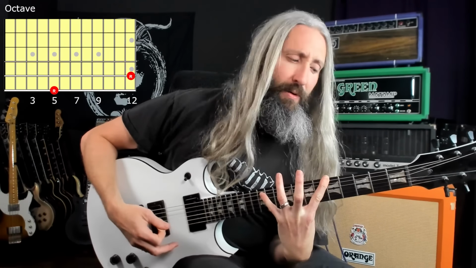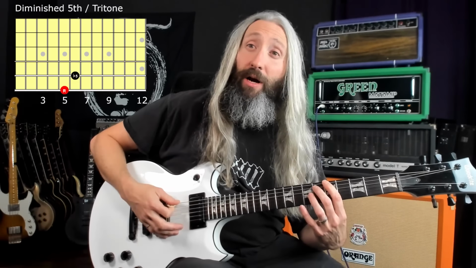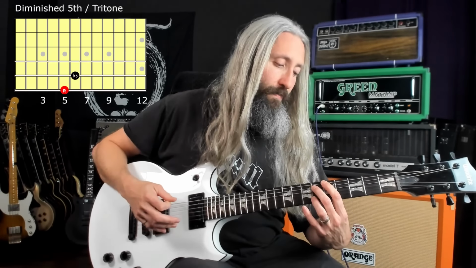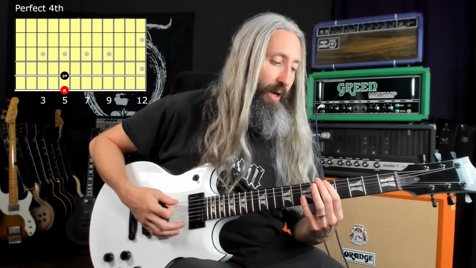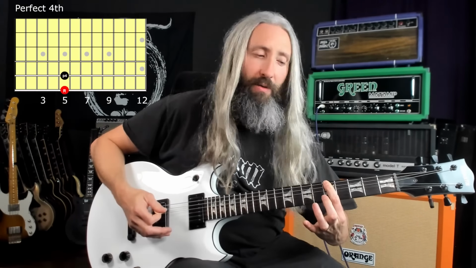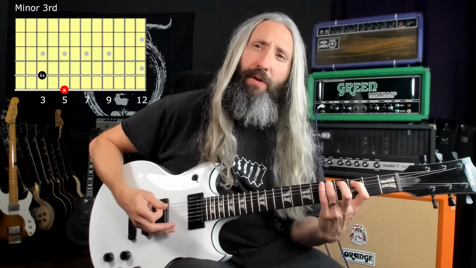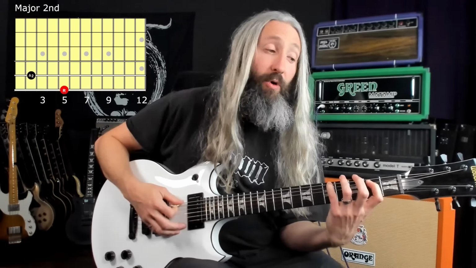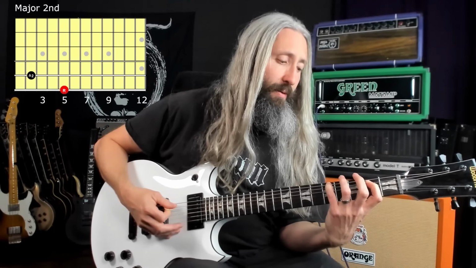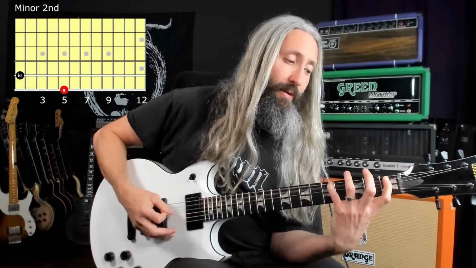Then if we go the other way from that typical root 5, you've got a root flat 5, or a root diminished fifth or augmented fourth. Then you've got a perfect fourth here, a root and a perfect fourth interval. Then you've got a root and a major third, a root and a minor third, a root and a major second, a root and a minor second, and a unison here.